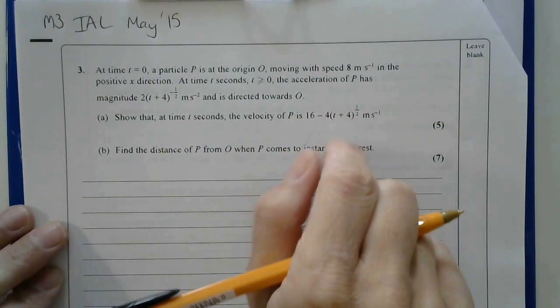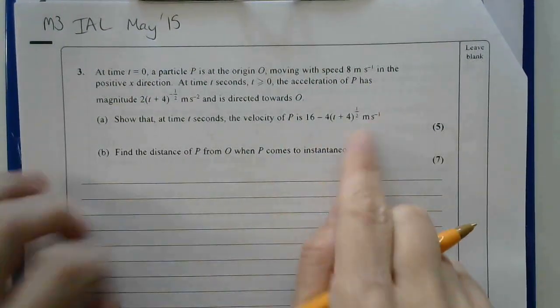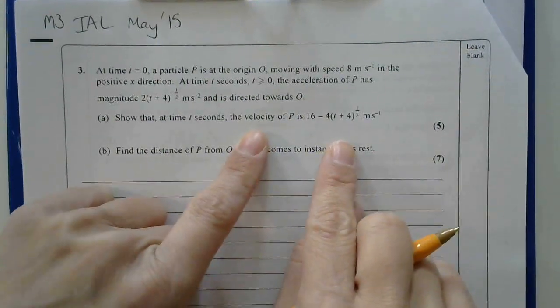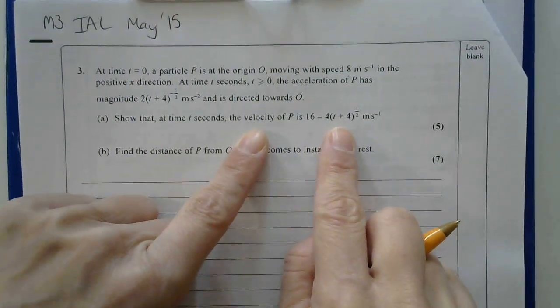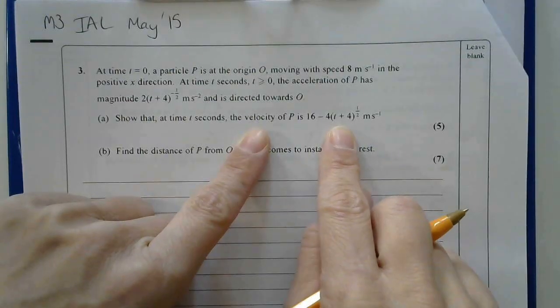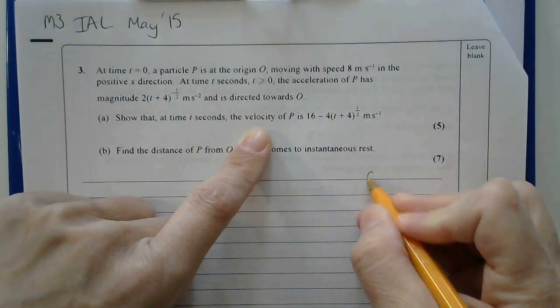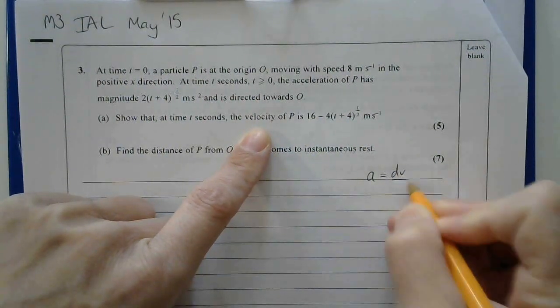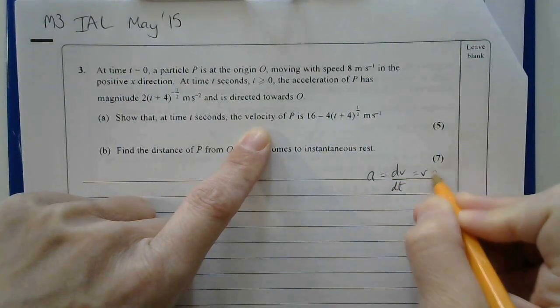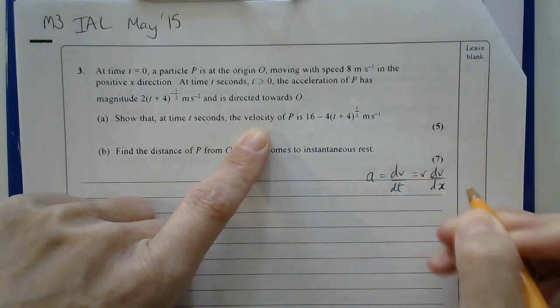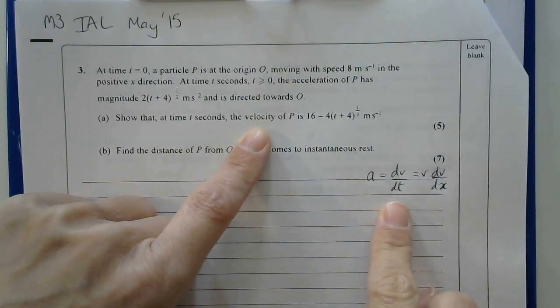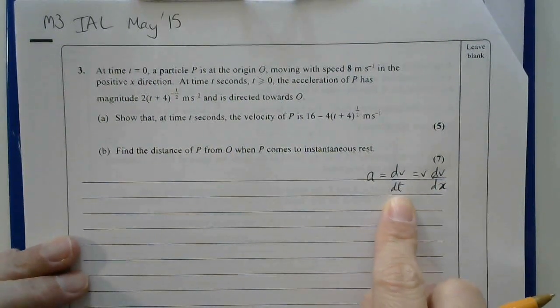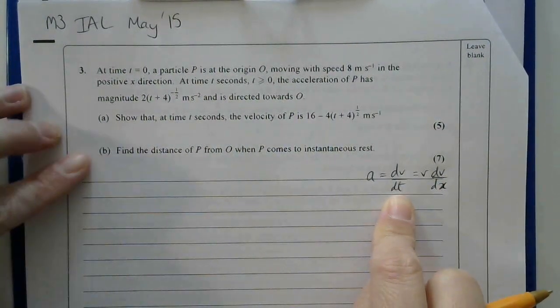So if they are asking me for the relationship between the velocity and the time, then here we always have the choice. Acceleration is dv by dt or v dv by dx. And I can see in this case I should probably be using dv by dt so that I can get the relationship between v and t.